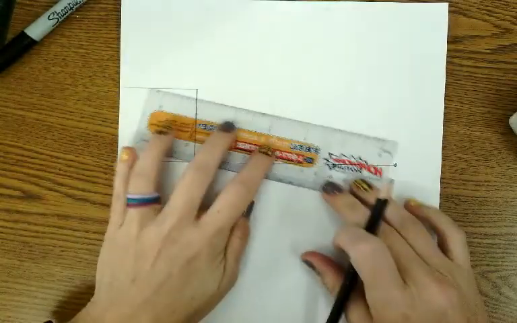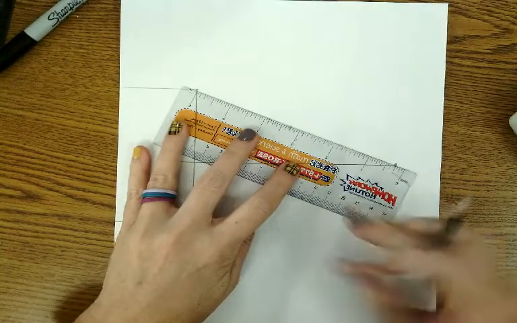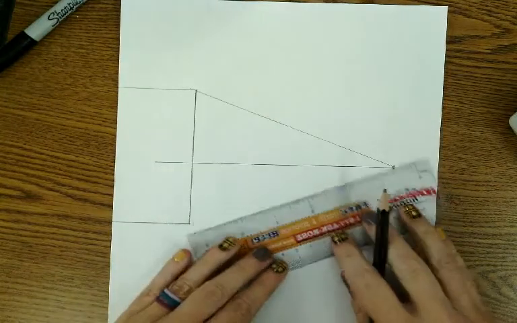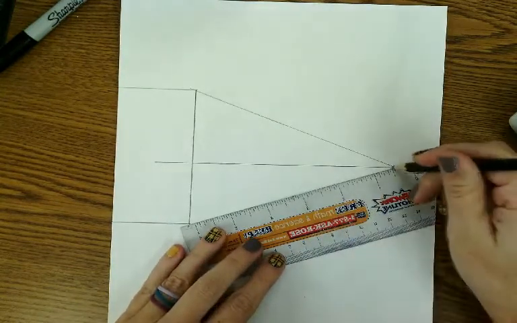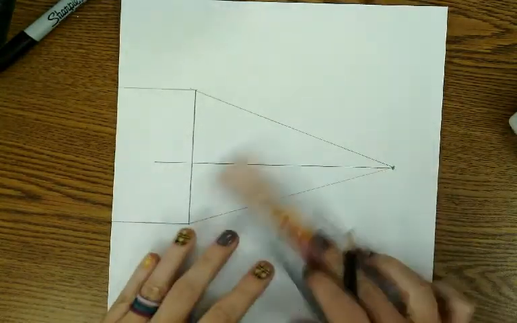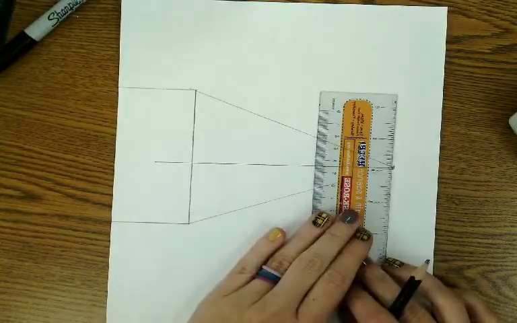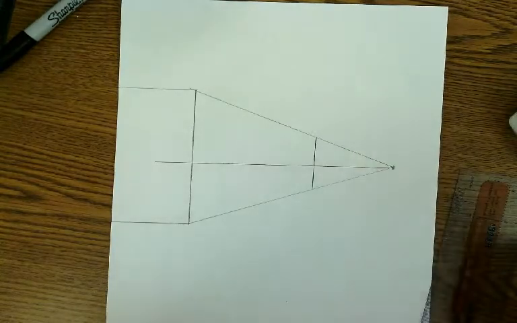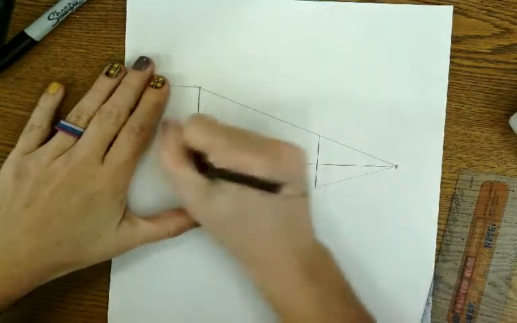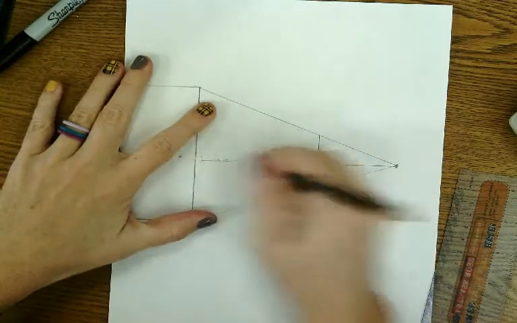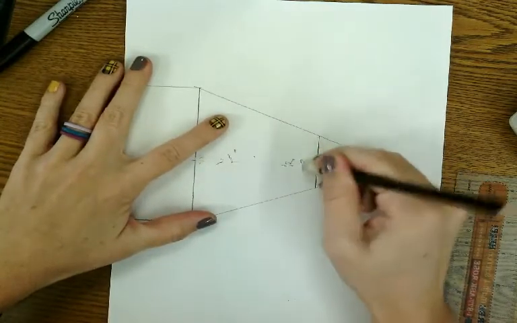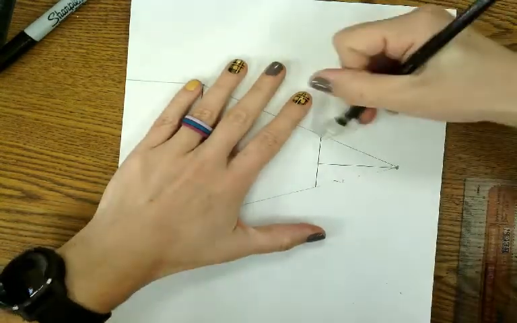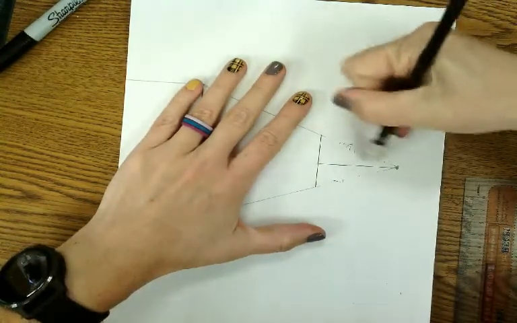Now, I'm going to draw my diagonal converging line from the corner of the box to the vanishing point. And I'm going to go to the bottom corner and repeat that. Then I want to create a parallel line that's representing the end of my box. And now I'm going to erase the eye level line that's cutting through, and I can get rid of the rest of my diagonal line over here.